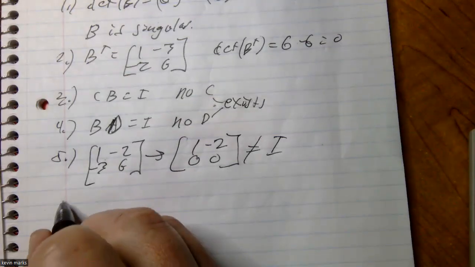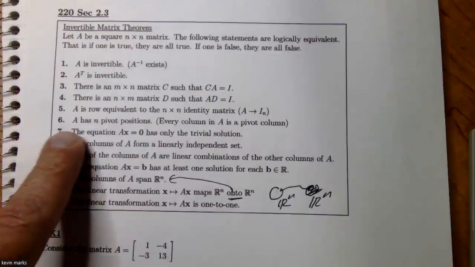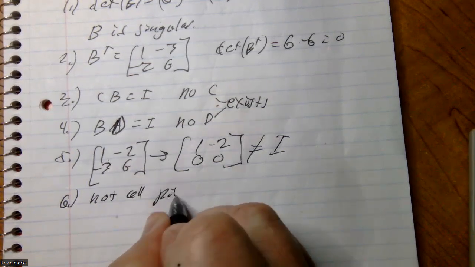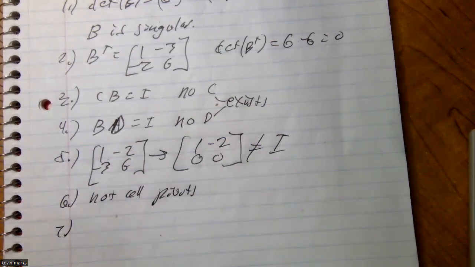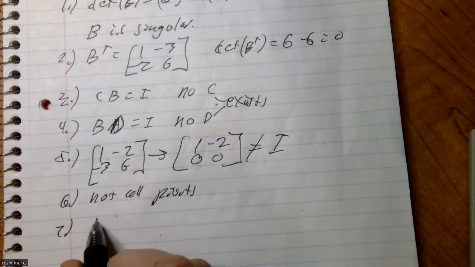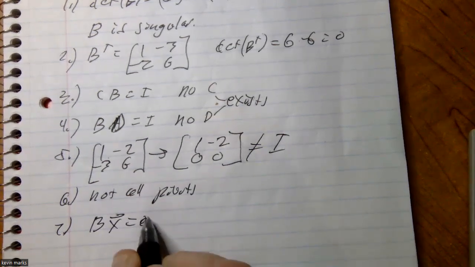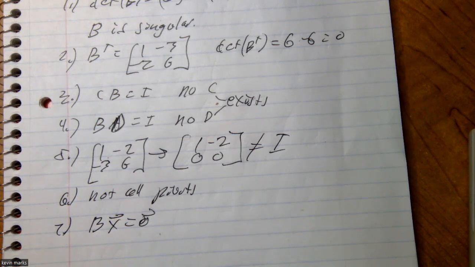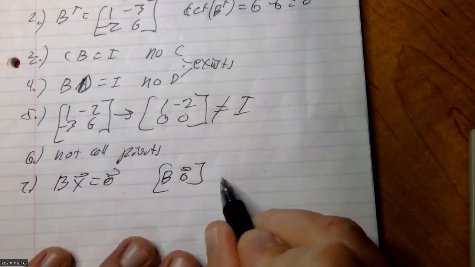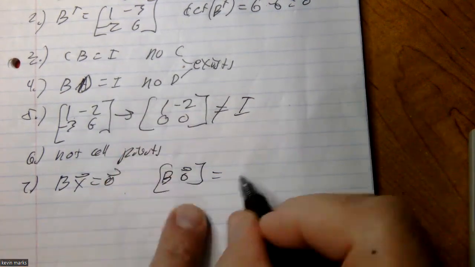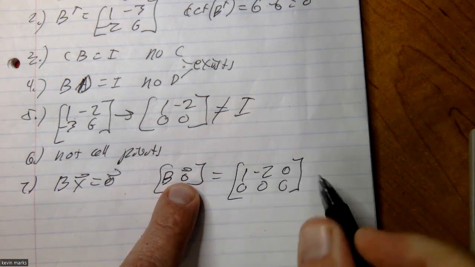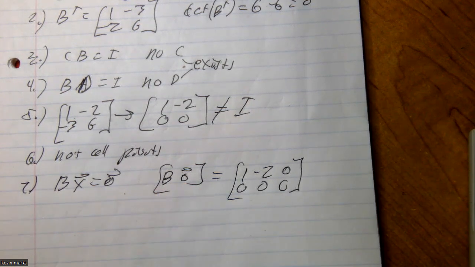Then the same with 6, right? So here, are they all pivot columns? No, not all pivot columns, right? Then what does that mean about 7? The equation Ax equals 0, does it have only the trivial solution? So if I were to imagine Bx equals 0, are you going to get only the trivial here? No, you are not, right? Because if I took B and set it up augmented with the 0, what is B going to row reduce to? It's going to row reduce to 1, -2, 0, 0, and that 0 is never going to change, right? We now have infinitely many solutions.